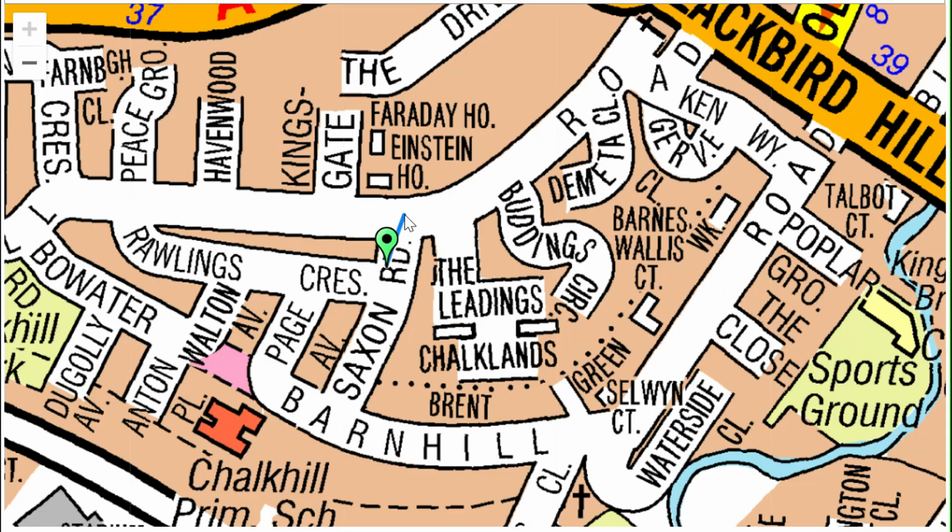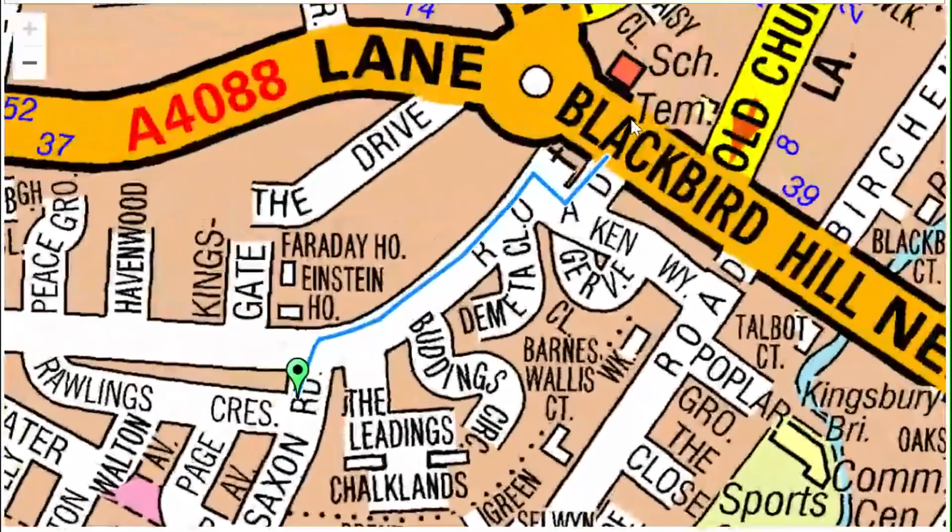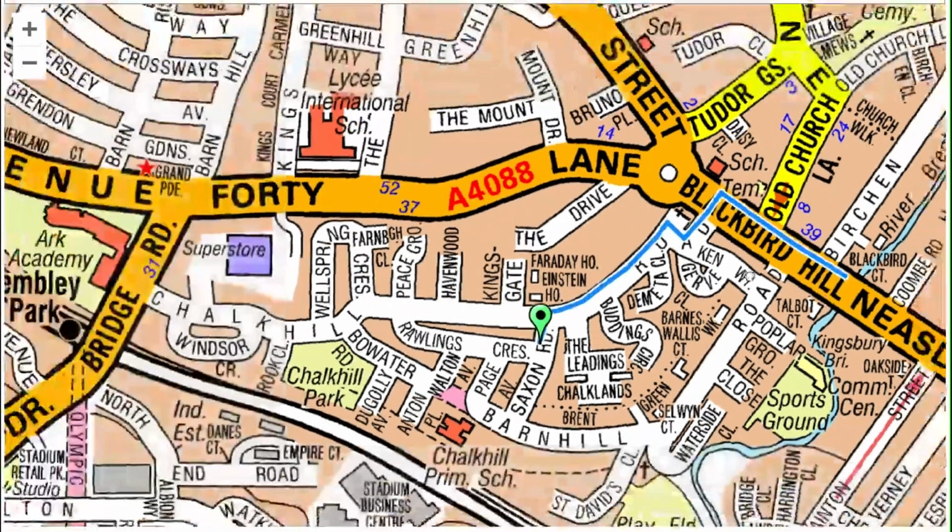Always make sure that our green marker is clearly initiating the line. The line should not be initiated anywhere else other than the green marker, and it should always be ending on your red marker. From the street, we can take a turn and merge onto the Blackbird Hill. We will cross the Blackbird Hill and get onto the left hand side because it is also two-way.